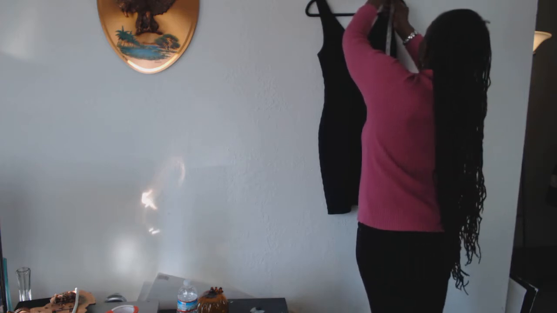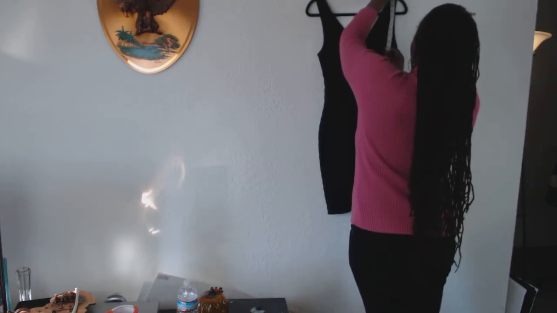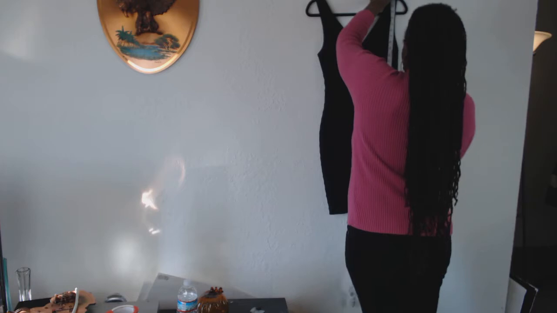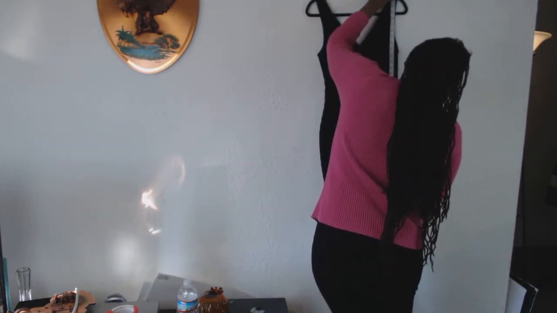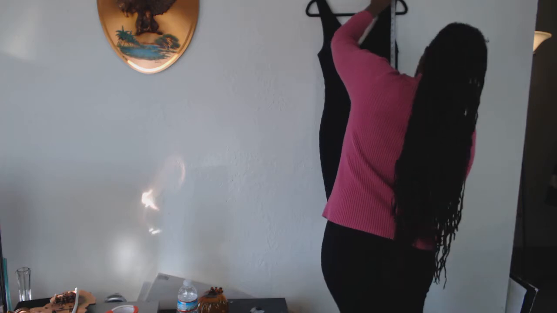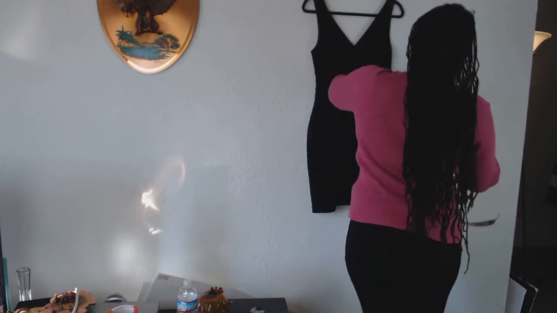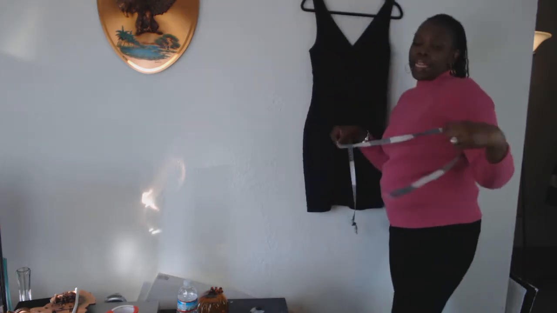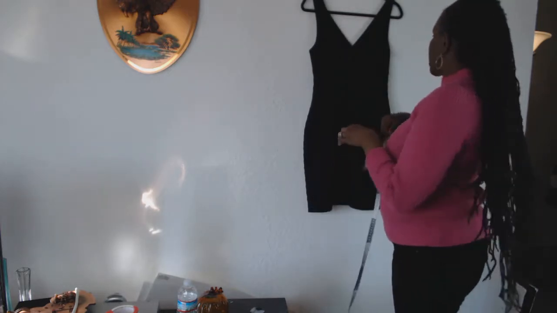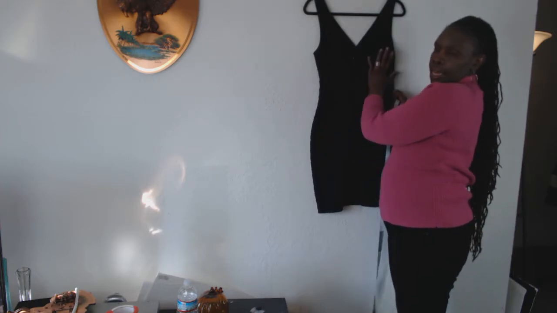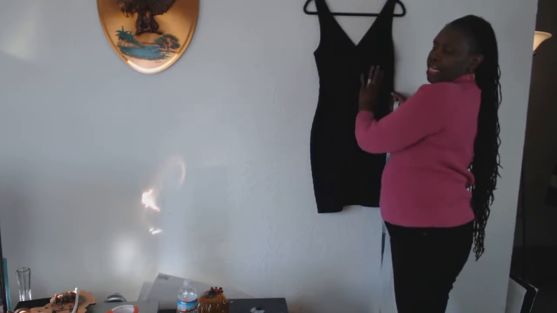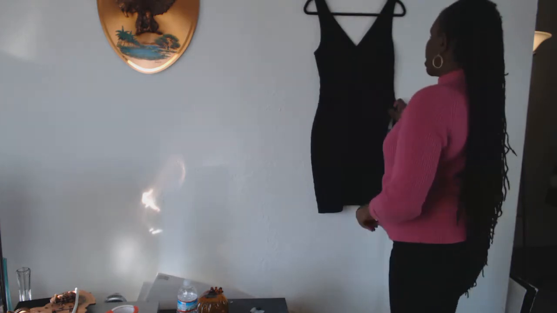Put your tape there, straight down, straight all the way down. And that is 37 inches. This dress is 37 inches. Yeah, and then you write length from shoulder seam to hem, 37 inches.